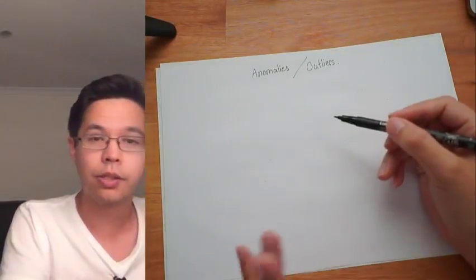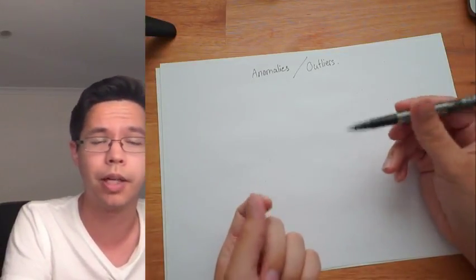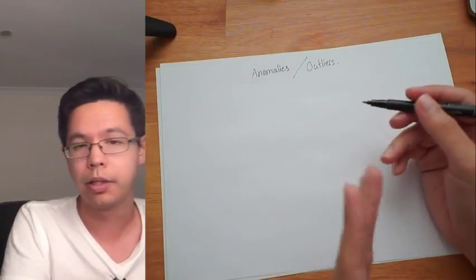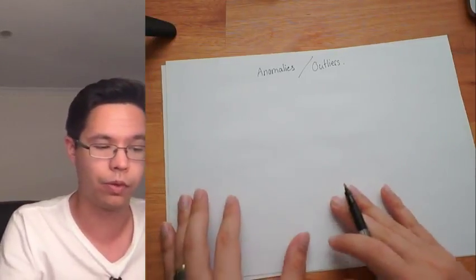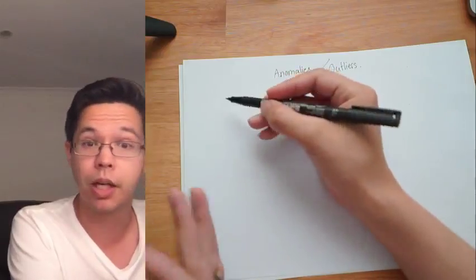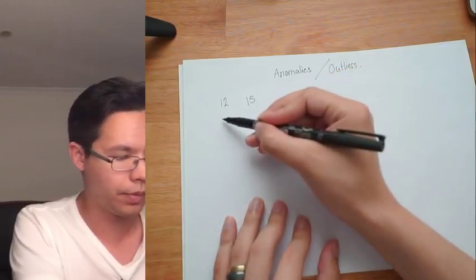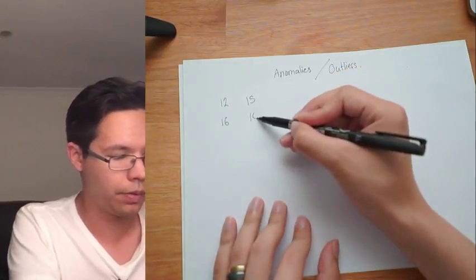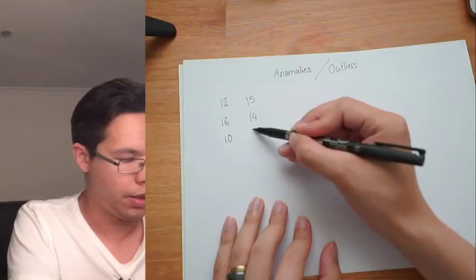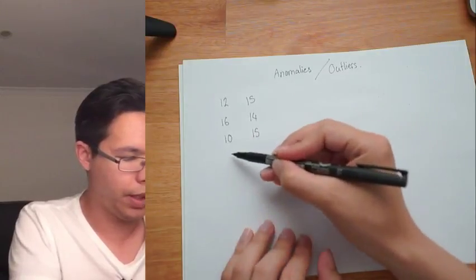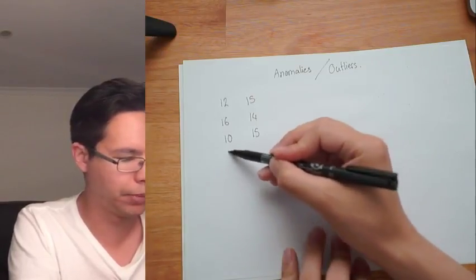But you tend to find anomalies in data tables. So when you collect the raw numbers, you might find outliers in there. You might also find them in graphs, and they may not be visible unless you look at your numbers in the form of a graph. So if I write out a set of data, so let's say I'm collecting some numbers: 12, 15, 16, 14, 10, 15, and I don't know, 16 again.